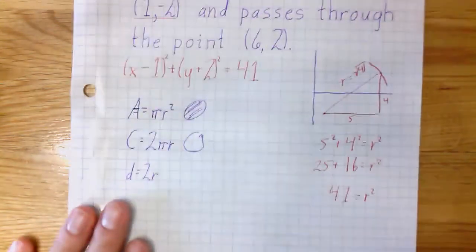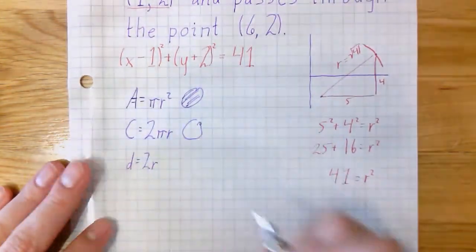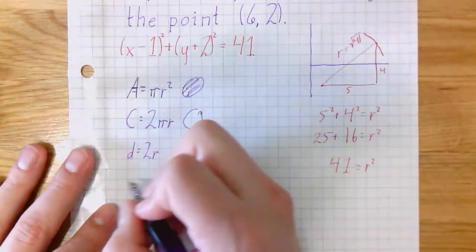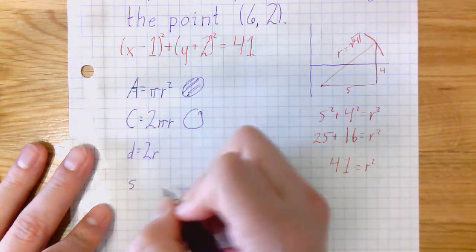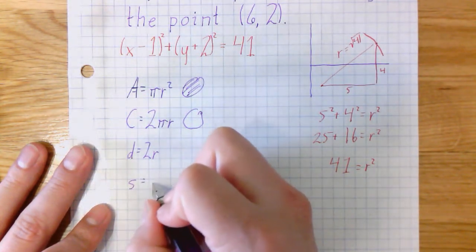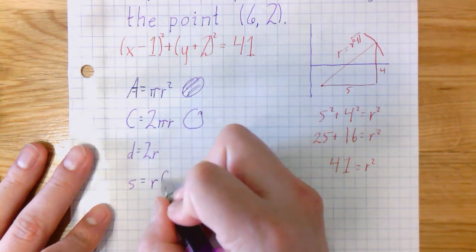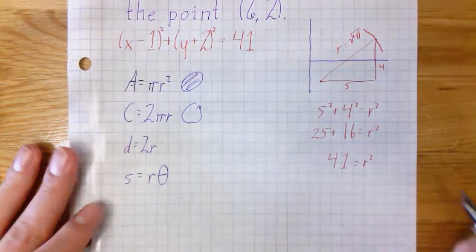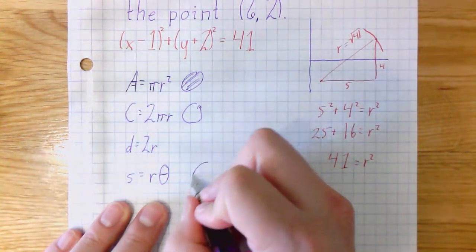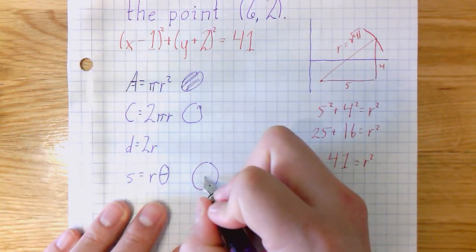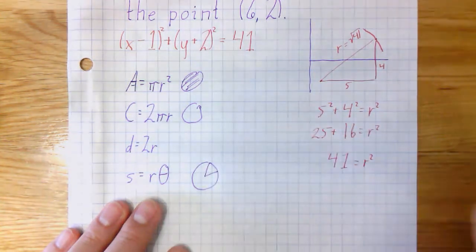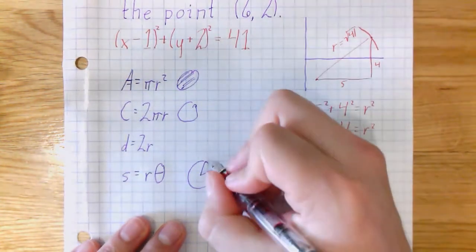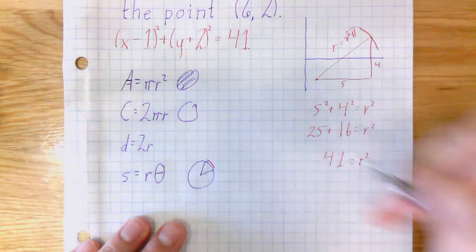Oh, do you guys know arc length? That would be important. Yeah, we'll put it in there. I don't want to tantalize you and not tell you, right? Arc length, usually S, is your radius times the angle you go through. So if you have a circle, you want to know how long is just this little piece here.